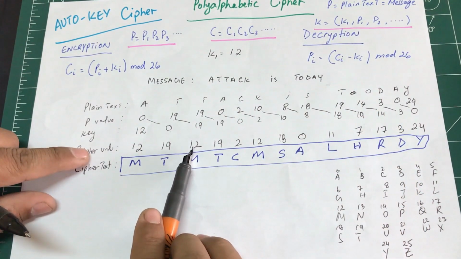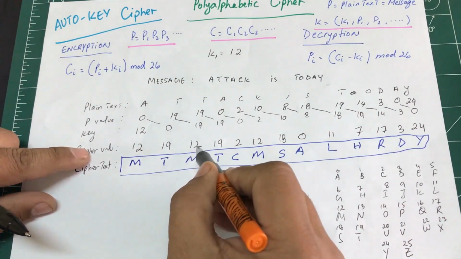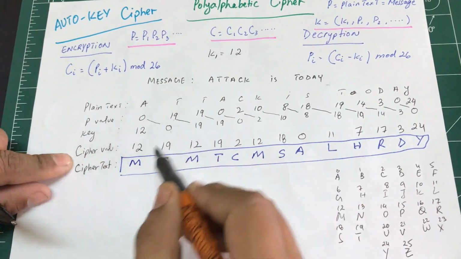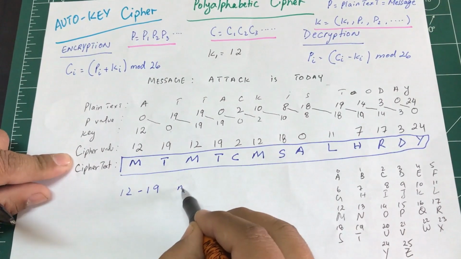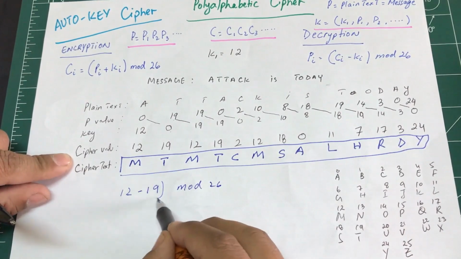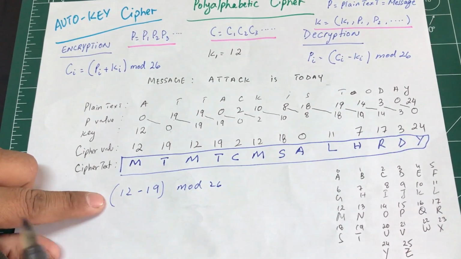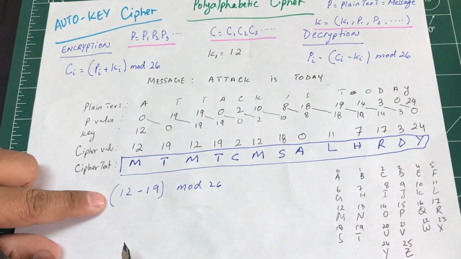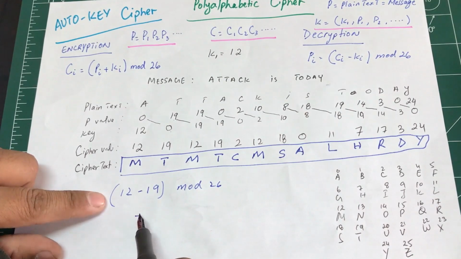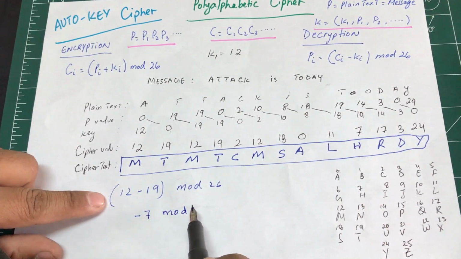Now check this out. This is going to be a little bit tricky. 12 minus 19. We're subtracting this. 12 minus 19 mod 26. Now if I look at it, I'll get a negative value, isn't it? So this is how we normally do it. We're going to forget about the negative for now. We're going to subtract 19 from 12. I would get 7. So I'm going to bring that negative 7 out and take a mod with 26. All right, isn't that what it is?